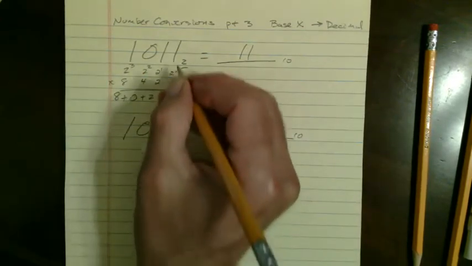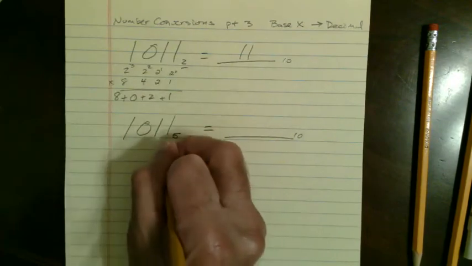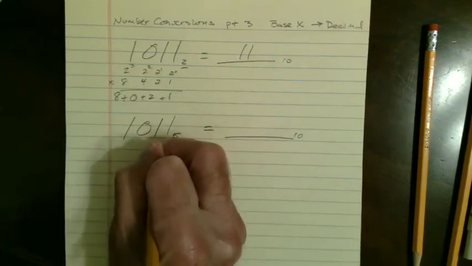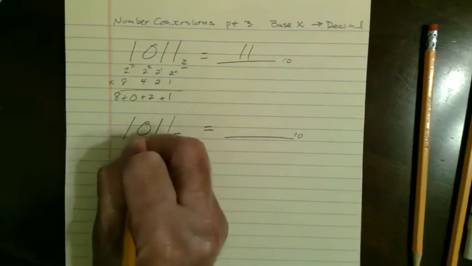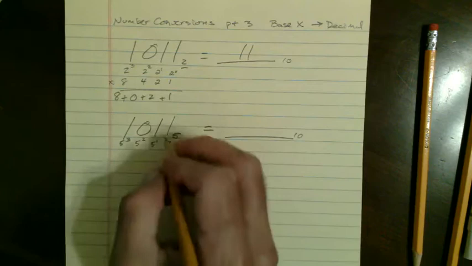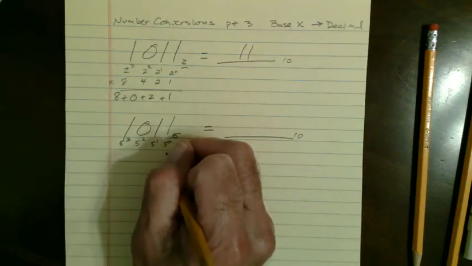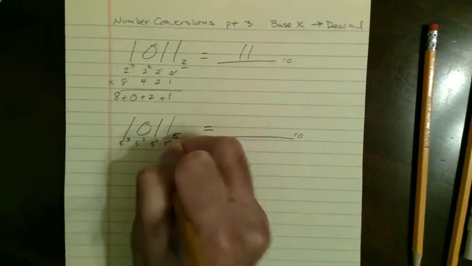Well, what we'll do is the same kind of process that we did up here. But instead of 2 to the 0, I want to say it's 5 to the 0, 5 to the first, 5 squared, 5 cubed. Now I've got to figure out 5 to the 0. Any number x to the 0, 2 to the 0, 3 to the 0, 4 to the 0, 5 to the 0, it's always 1.